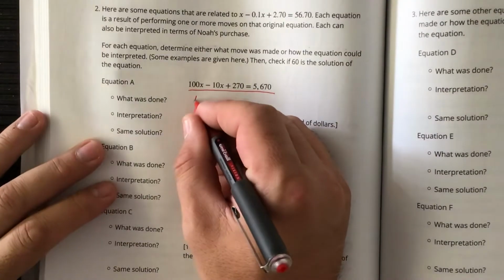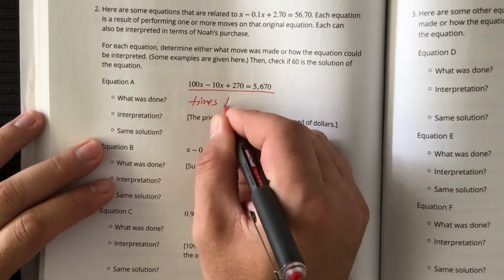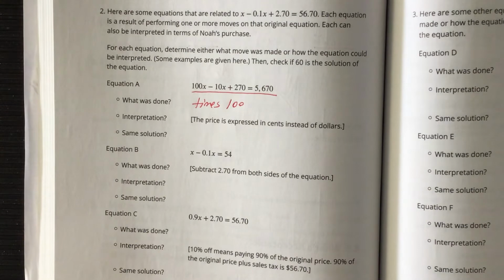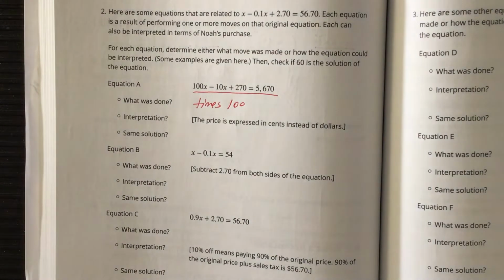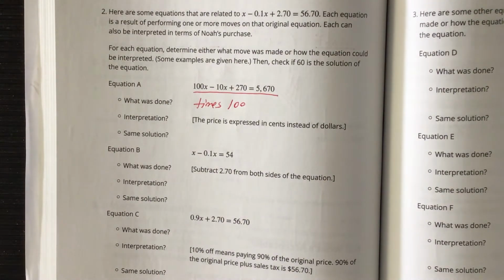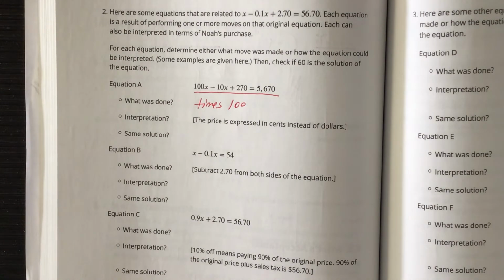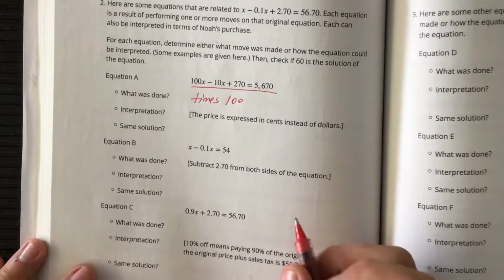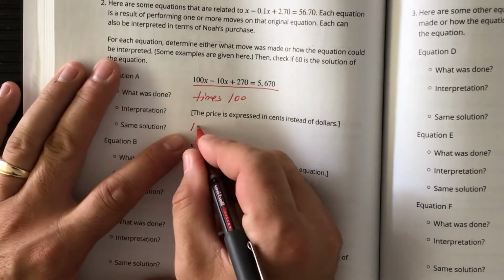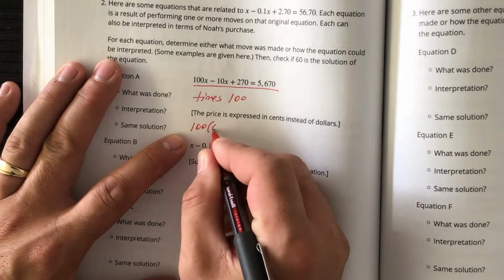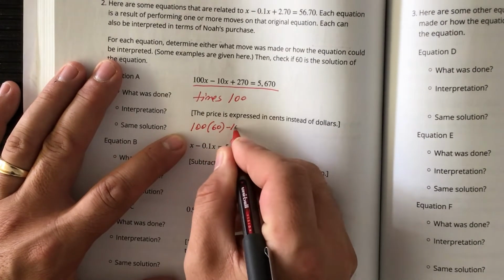You took it times 100. Multiplied everything times 100. Do you get the same solution? Well, let's take 100 times 60. If you got a calculator handy, that'll help.